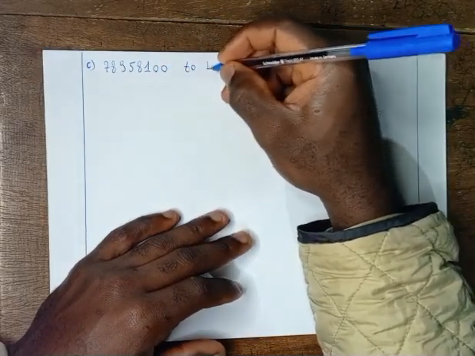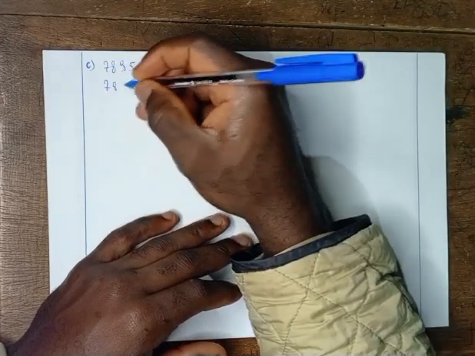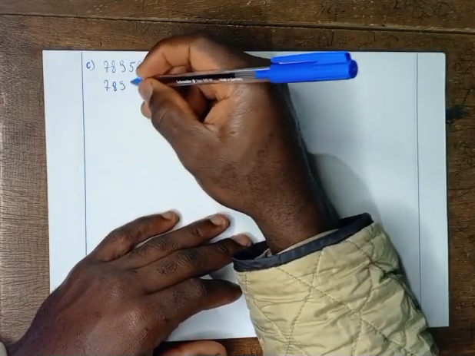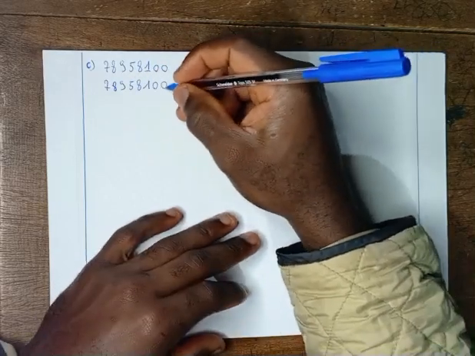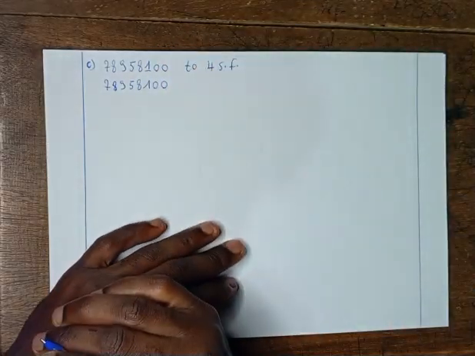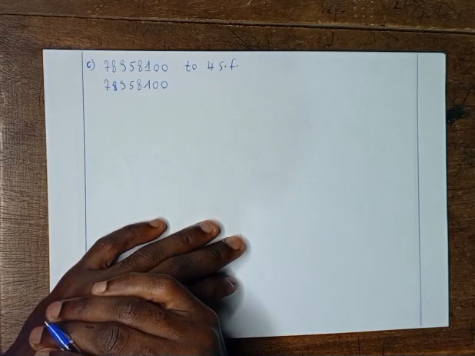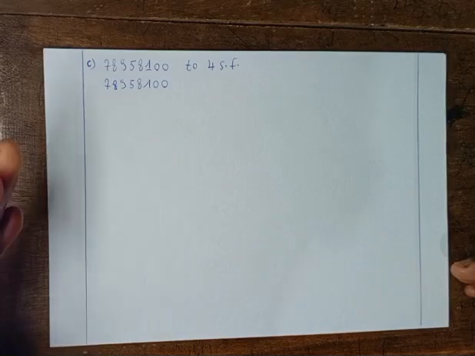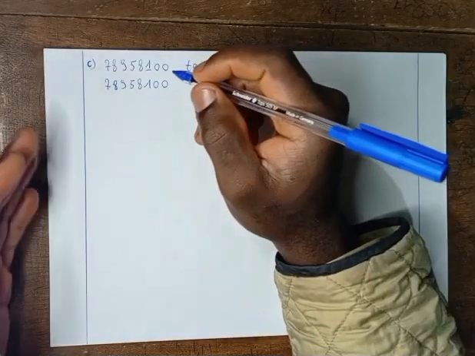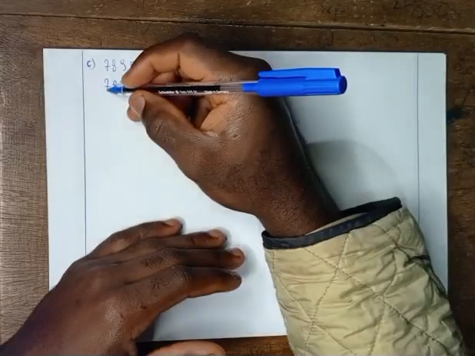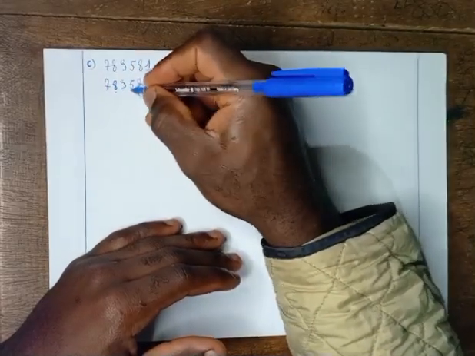We have to write this number to 4 significant figures. Write down the number. First, we need to count the 4 significant figures. We start counting the significant figures from the highest place value of the number. So we start from the left hand side to the right. This is the first significant figure, the second, the third, the fourth.